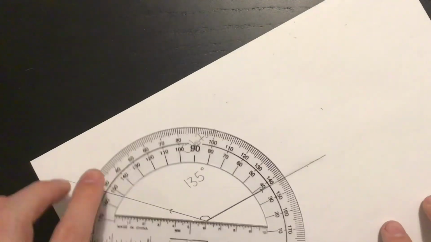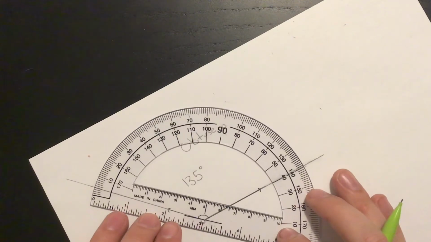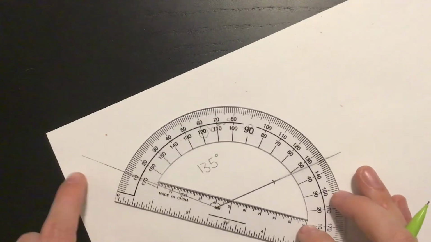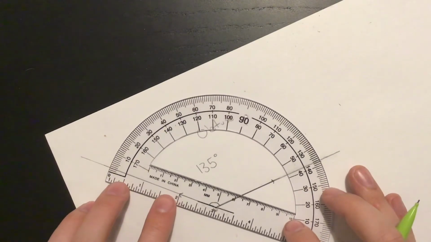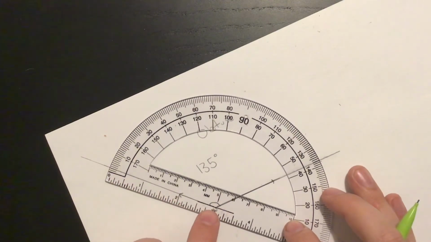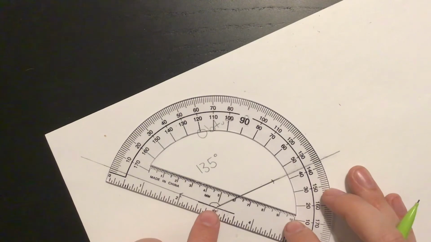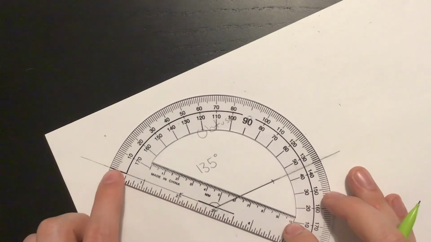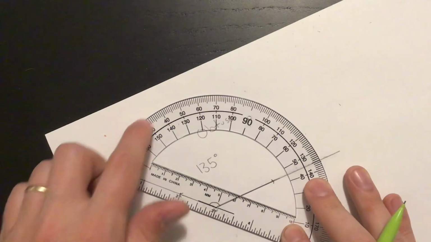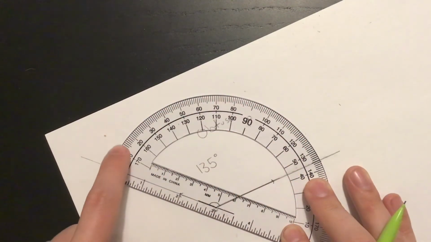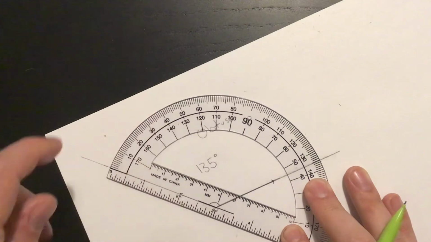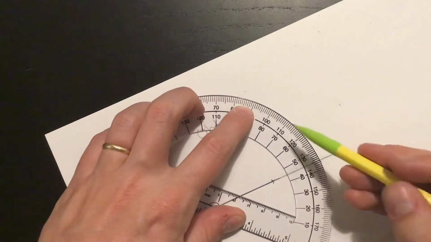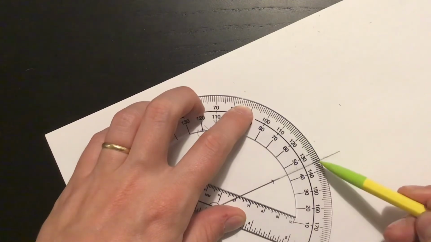Well, this is because I can actually measure from either side. So if I were to start with this line first, I could use the same process of lining up the hole on the vertex and making sure my line goes through 0 degrees, just like this. Then I can count this way using the outer numbers: 10, 20, 30, 40, 50, 60, 70, 80, 90, 100, 110, 120, 130.